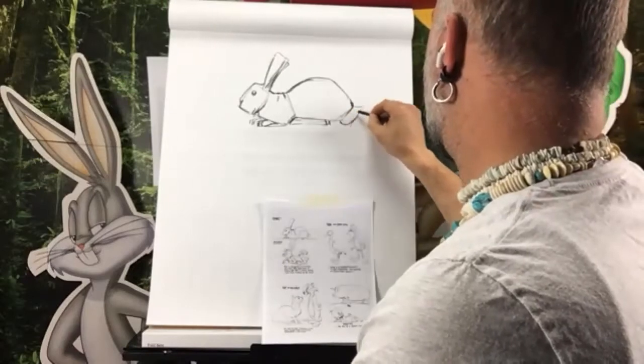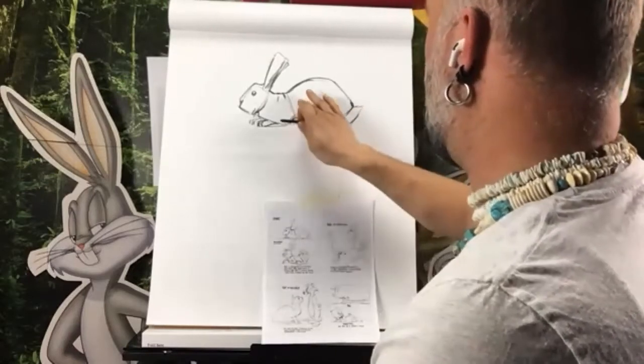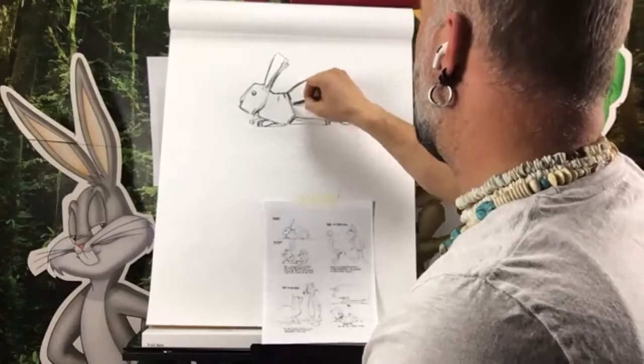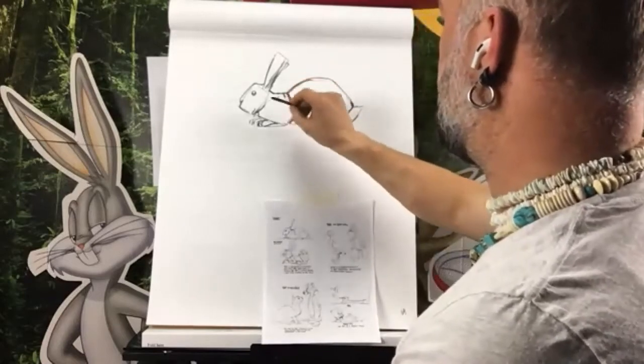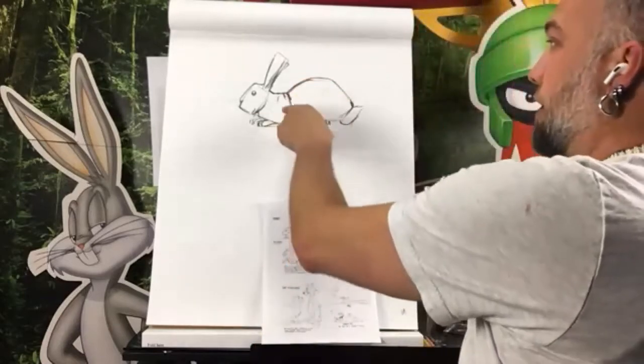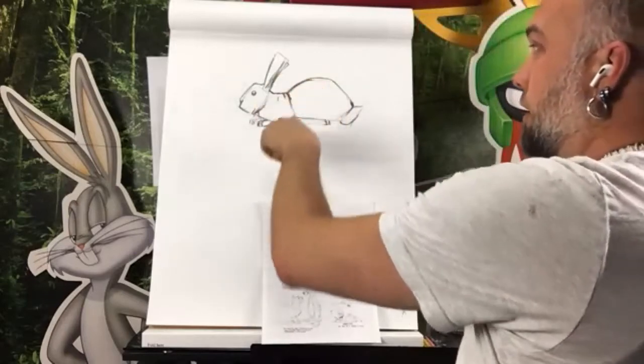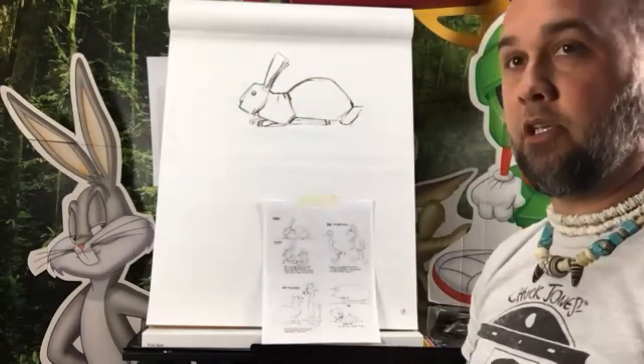All right, so you can see how you take your basic shapes here, and that's what starts your groundwork, and then you can go in and start to define your lines a little bit more and give it some shape, and just like that, we've got a rabbit.